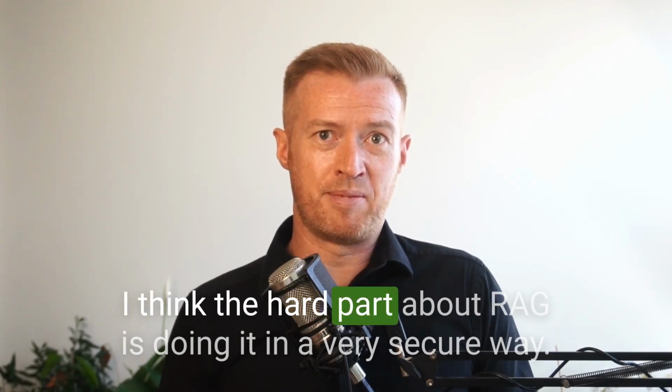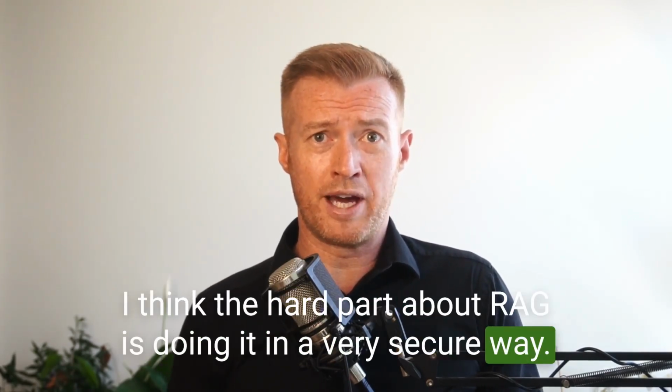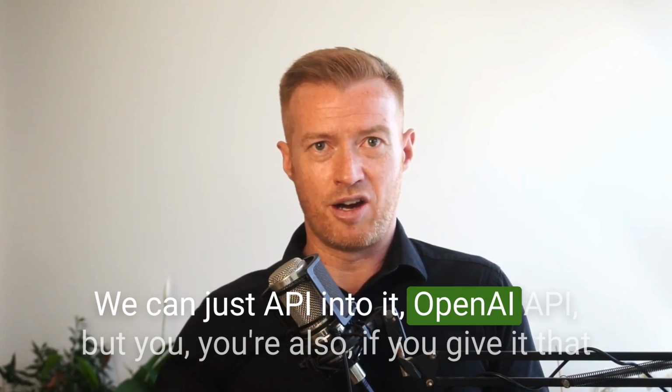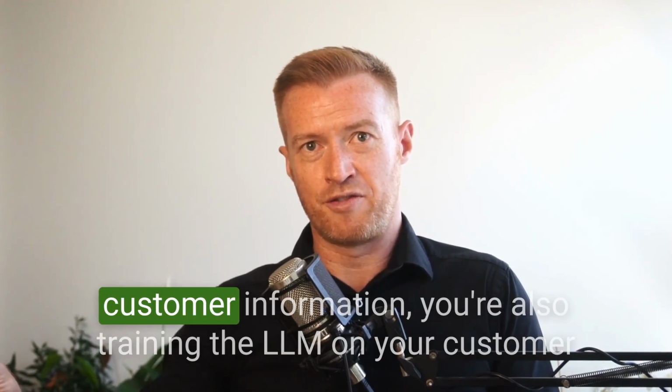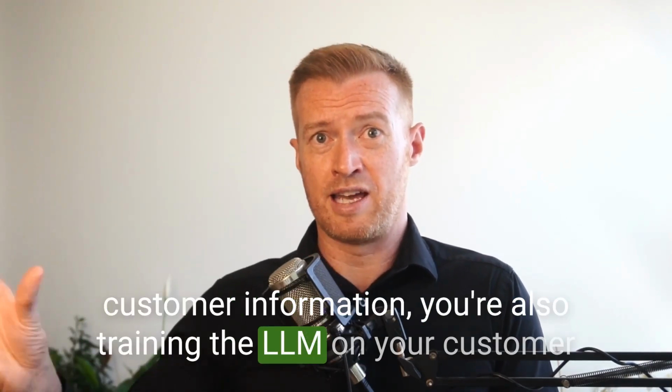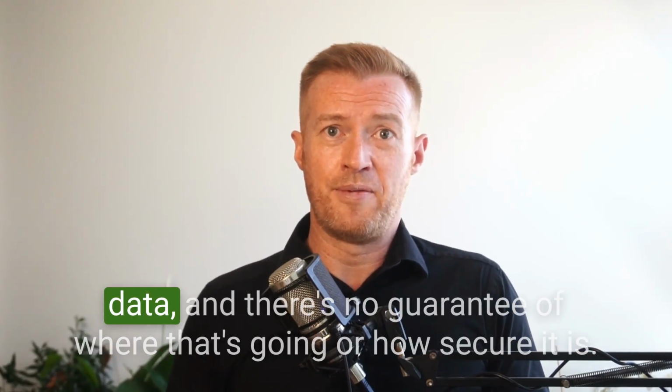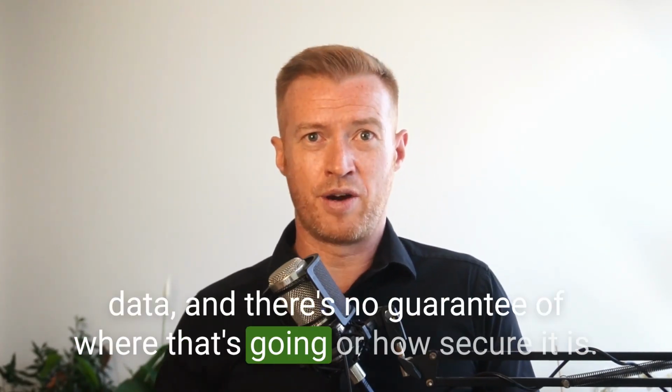information. I think the hard part about RAG is doing it in a very secure way. We can just API into an OpenAI API, but if you give it that customer information, you're also training the LLM on your customer data. And there's no guarantee of where that's going or how secure it is.